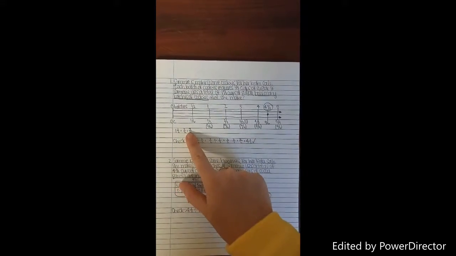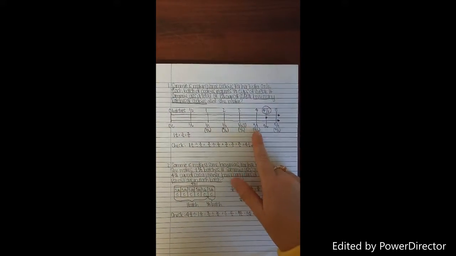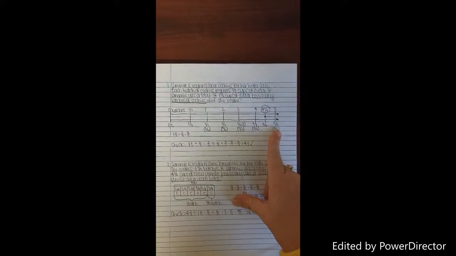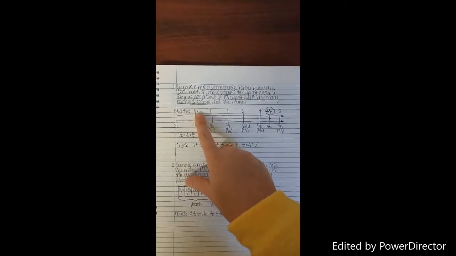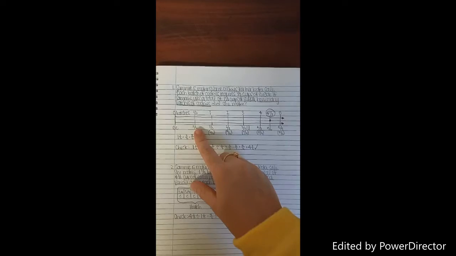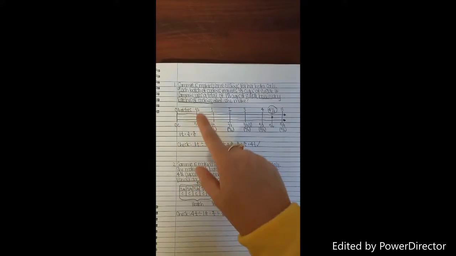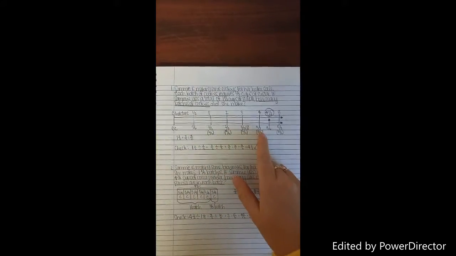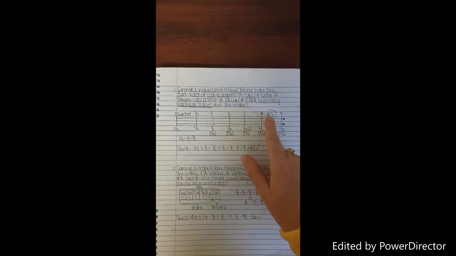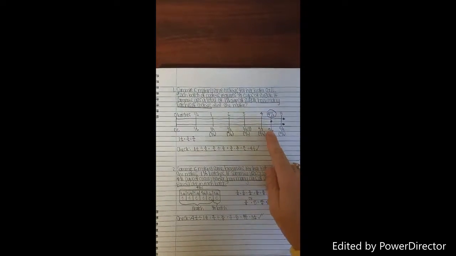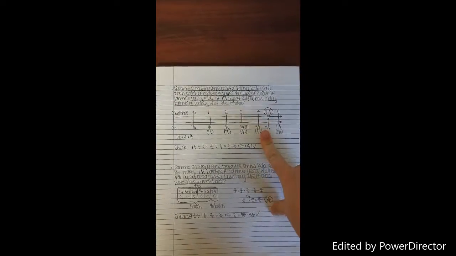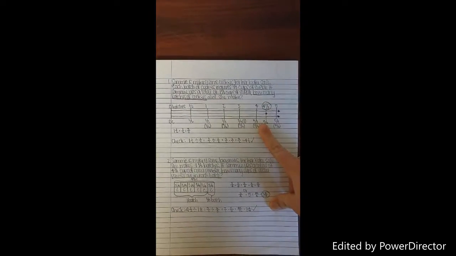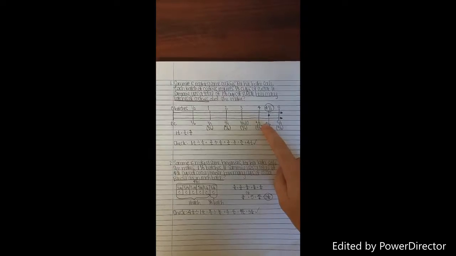However, we need 9/6, and that's in between 8/6 and 10/6. So I went ahead and found out that half a batch is 1/6. So if we add half a batch, which is 1/6 cups, to this group right here, we get 4.5 batches and 9/6 cups. So I went ahead and checked my answer.